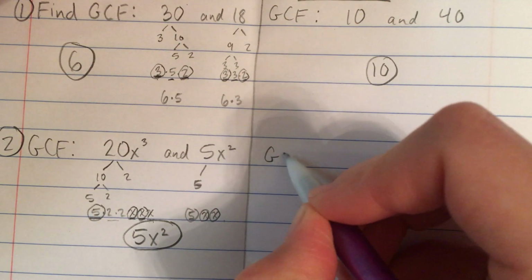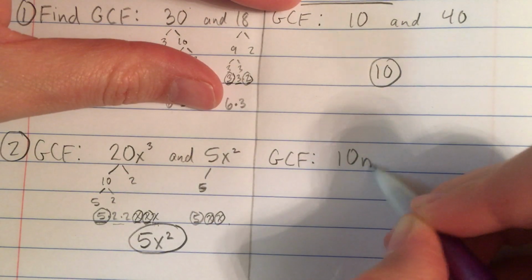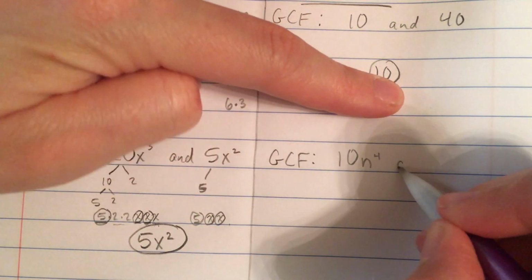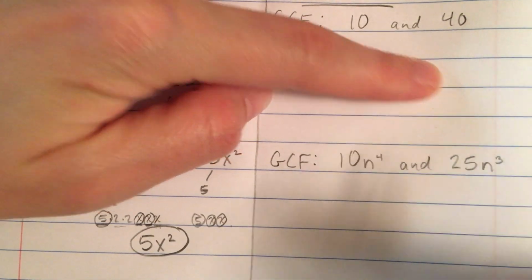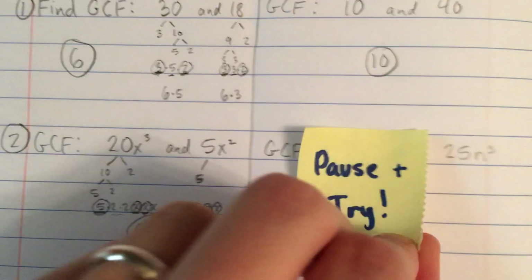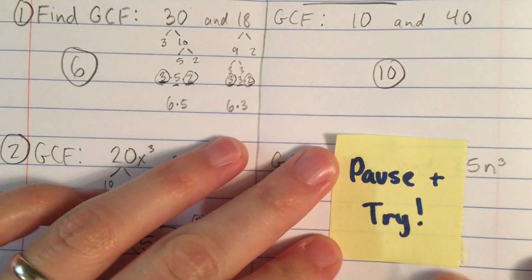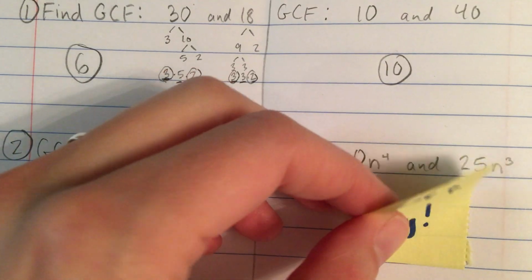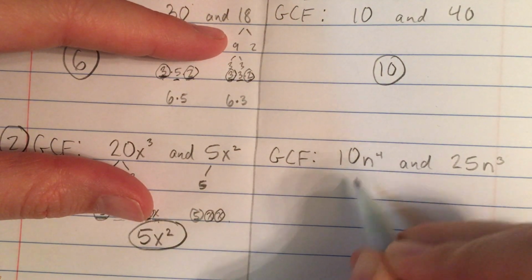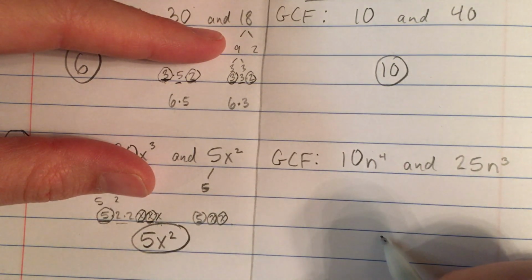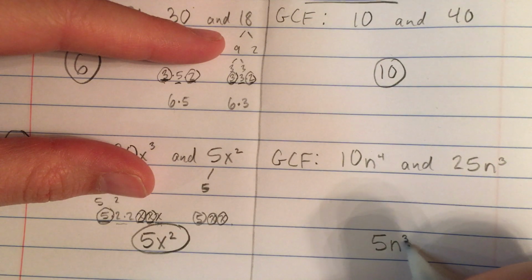You try. Find the GCF of 10 n to the 4th and 25 n to the 3rd. Okay? Pause and give it a go before you press play. Okay, let's see how you did. So the answer here is, you should have gotten 5 n to the 3rd.